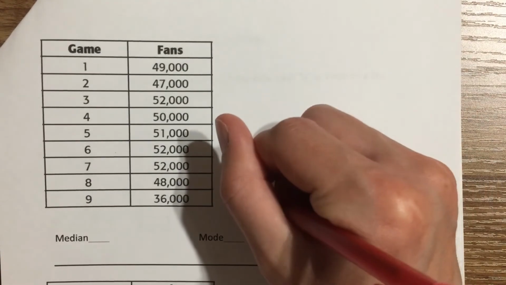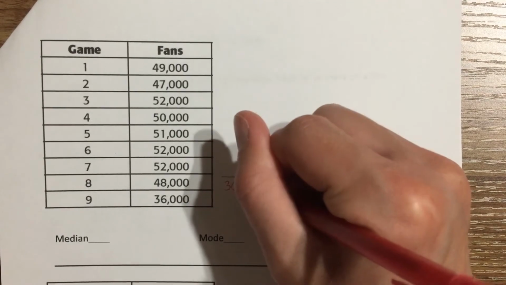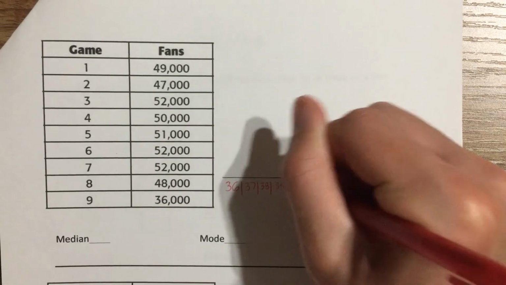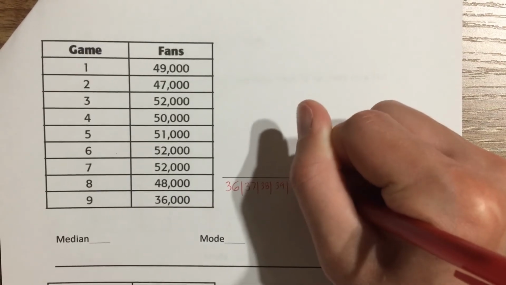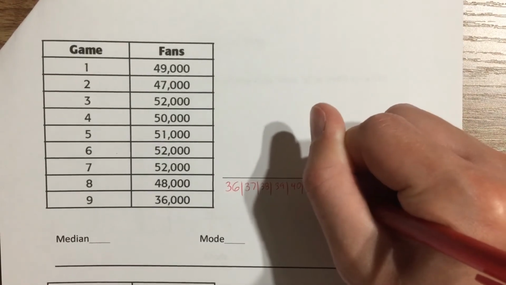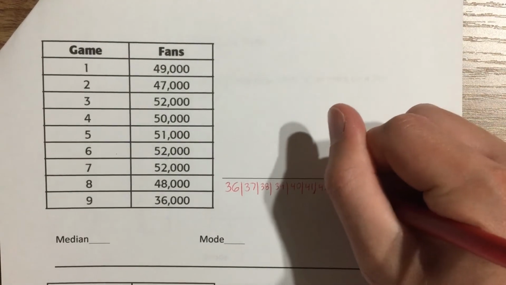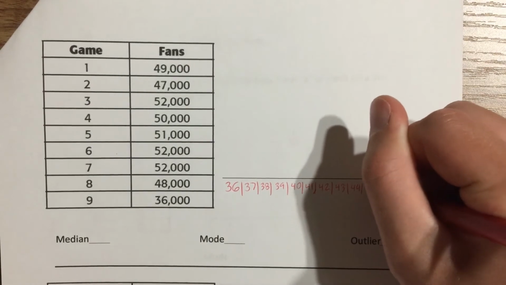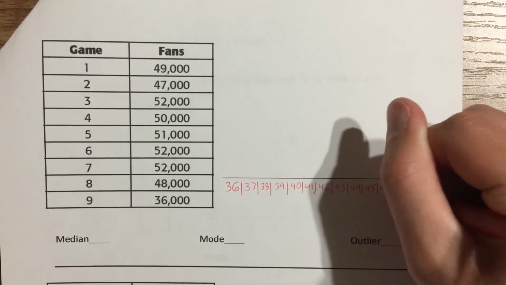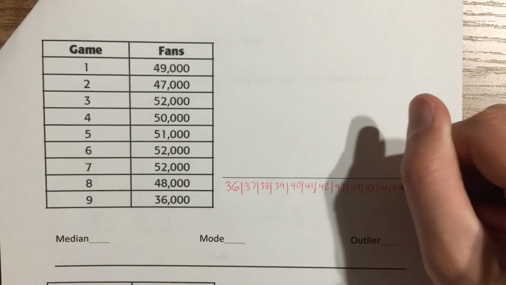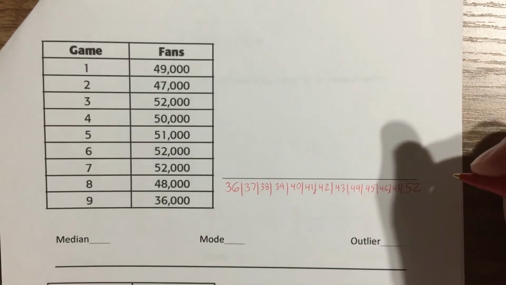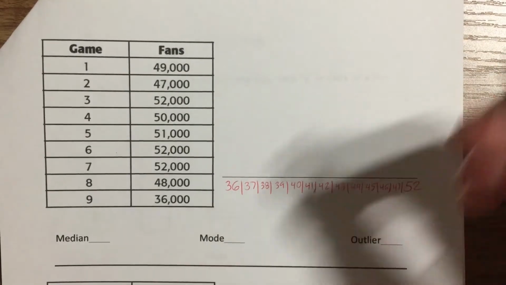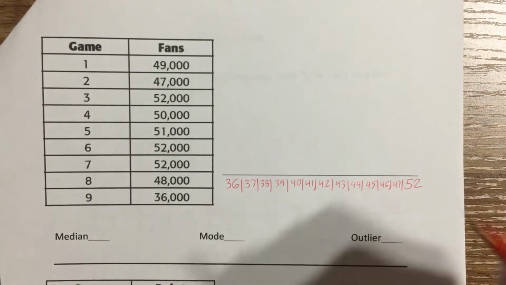Okay, so 37, 38, 39, 40, 41, 42, 43, 44, 45, we're going to run out of room, but that's all right. 46, 47. Yeah, we're out of room. But you get the idea.